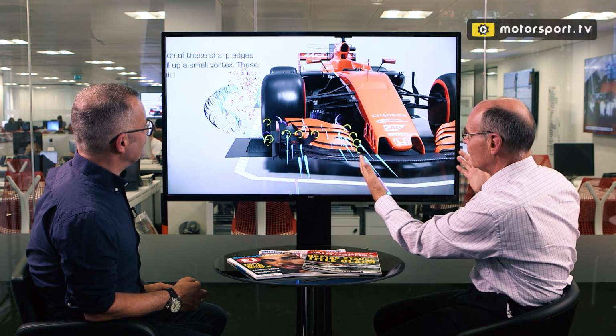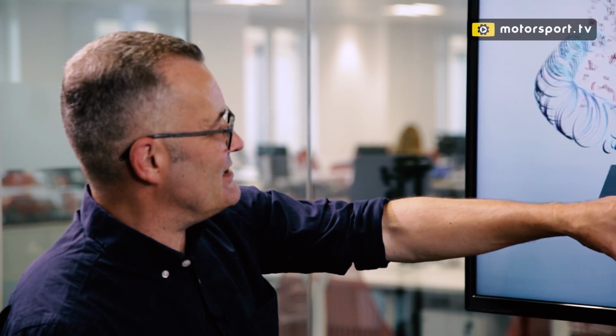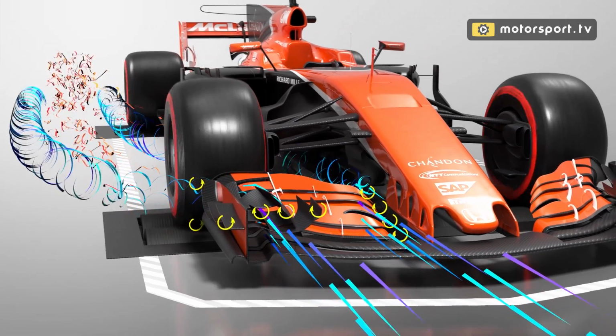Okay, so I remember when this rule first came out, we were asking ourselves a question: do you want to weaken the vortex and have nice clean airflow, or do you want to strengthen it? And it didn't take very long at all to work out, actually, you want the strongest, most powerful vortex you can get. Okay, so let's run this on. We can see all the air spinning into these big airflows.